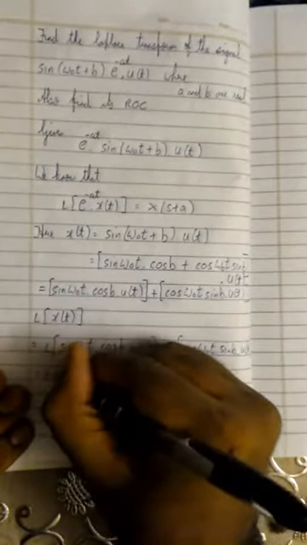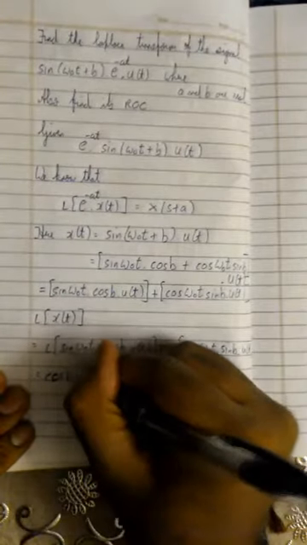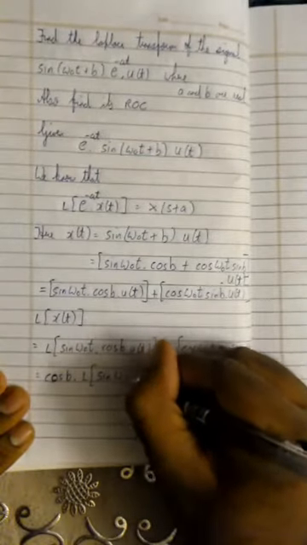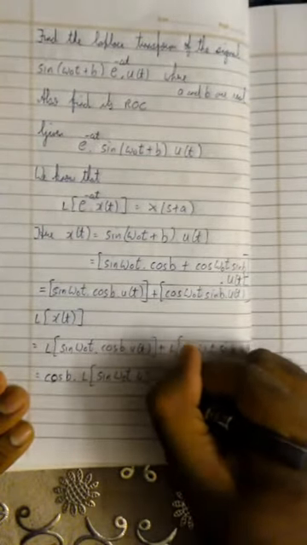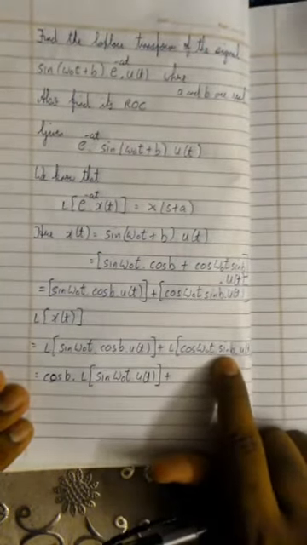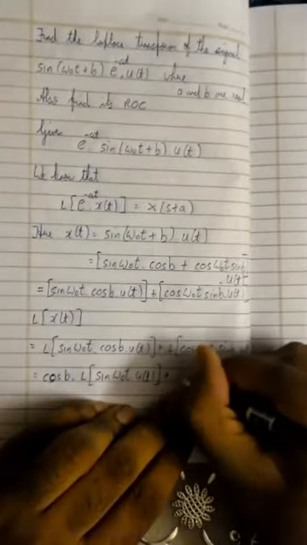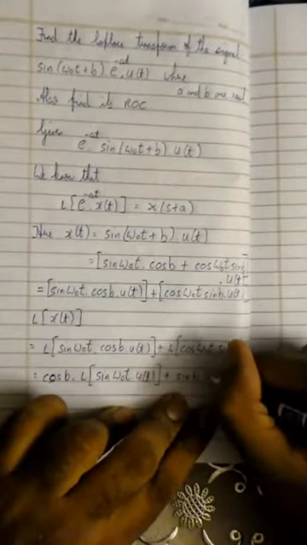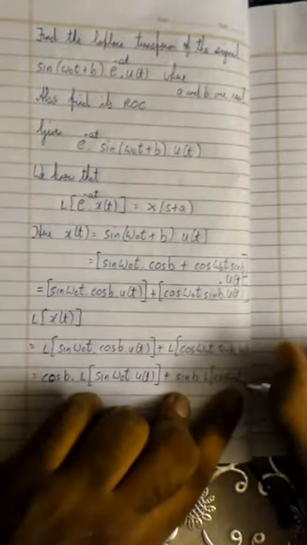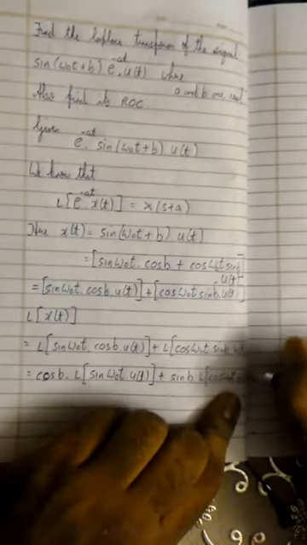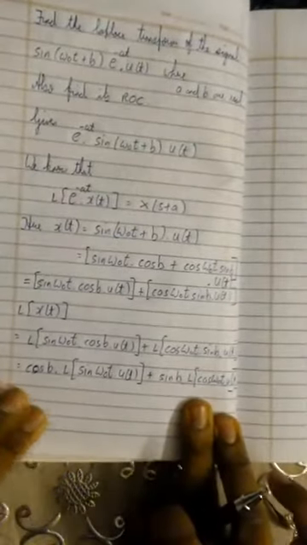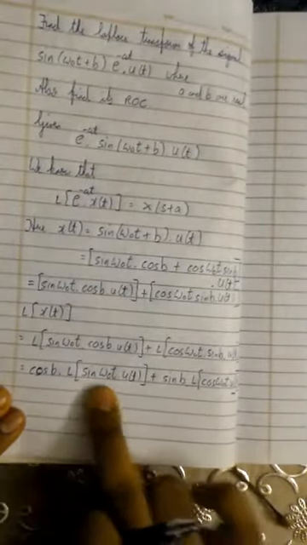So this is nothing but cos b into the Laplace transform of sin omega 0 t into u of t, plus, here also sin b is a constant, so I can take sin b outside, so it will become sin b into the Laplace transform of cos omega 0 t into u of t. Okay, so we know what is the Laplace of sin omega 0 t into u of t.